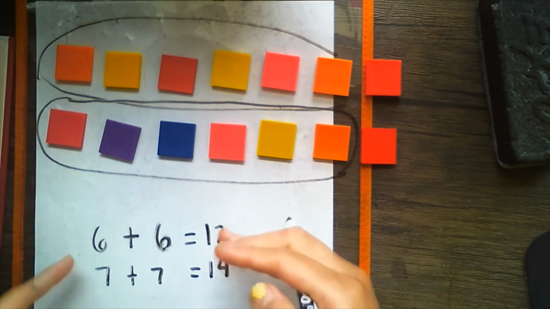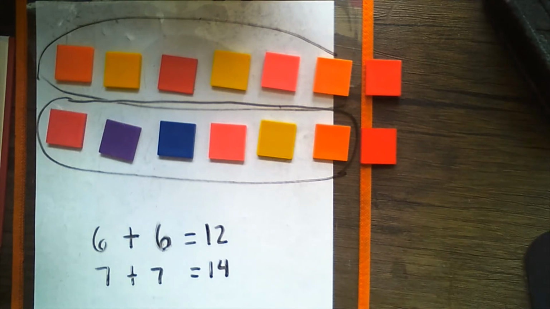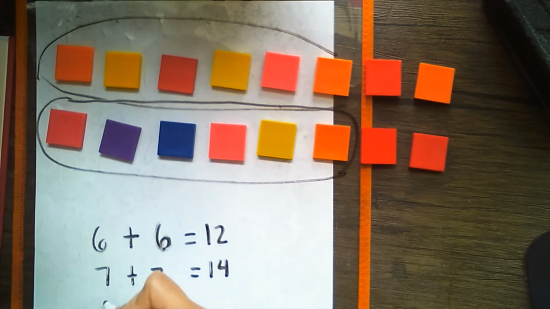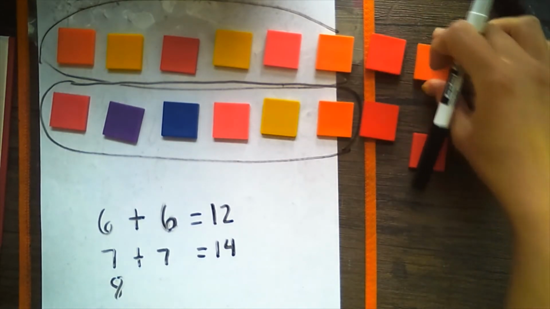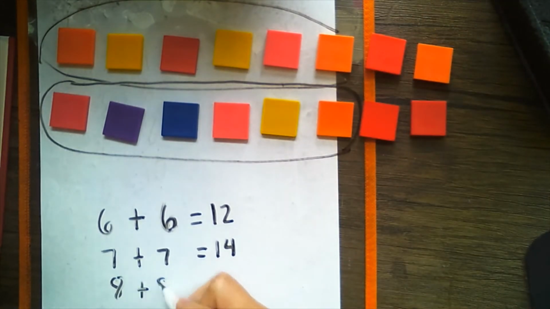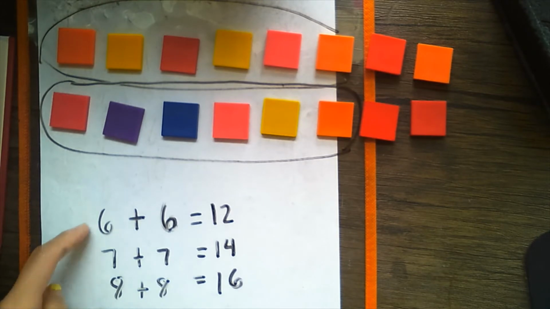And then if we were going to do the next number sentence, what would it be if we were to have 1 row of 8 and doubling that row of 8? Great. Oh, let's scoop this up. It would be 8 plus 8 equals 16. Brilliant. The addends are going in order.